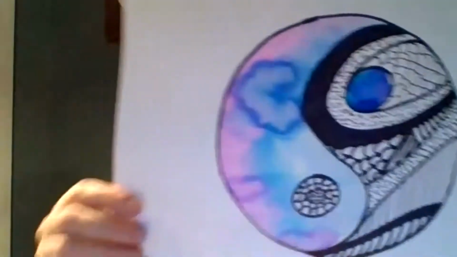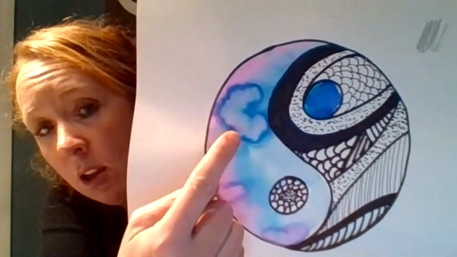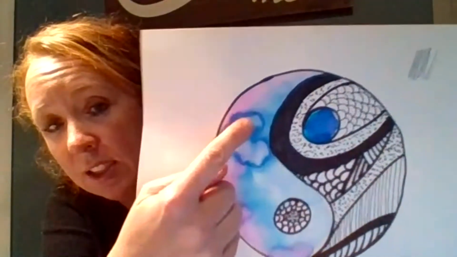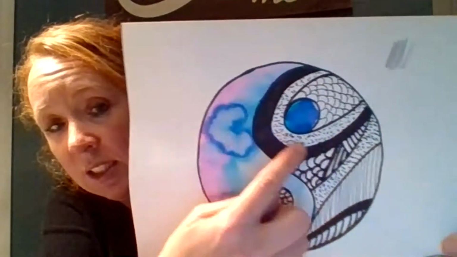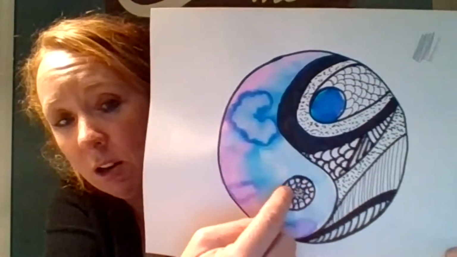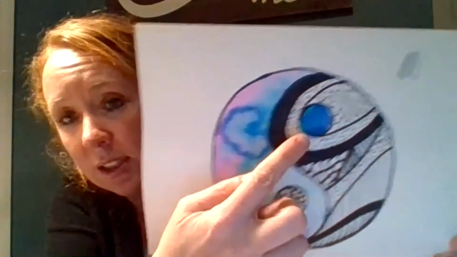What's interesting about a yin yang is that you have a circle on each side. So here's another example. The smaller circle ties in with whatever this coloring is. If this were the white, this circle would be white. If this is black, then this circle would be black. So we are going to put a little bit of pattern here to match with this, and a little bit of color here to match with this. That's showing the yin and the yang coming together to create that piece.